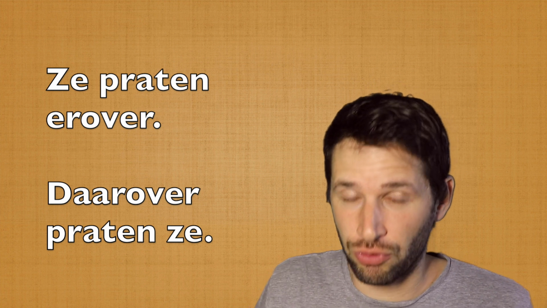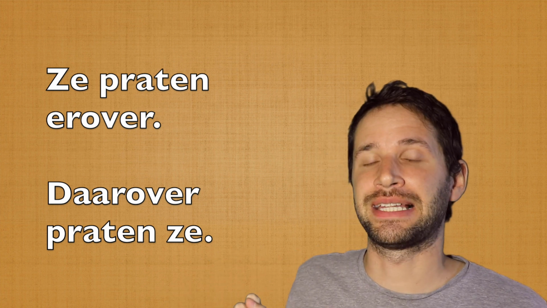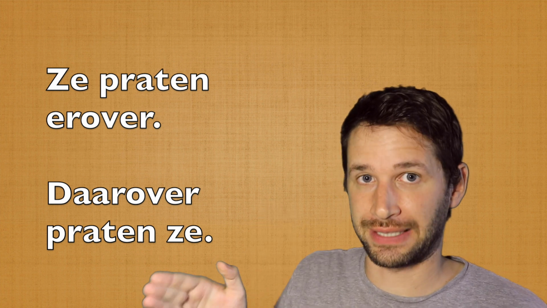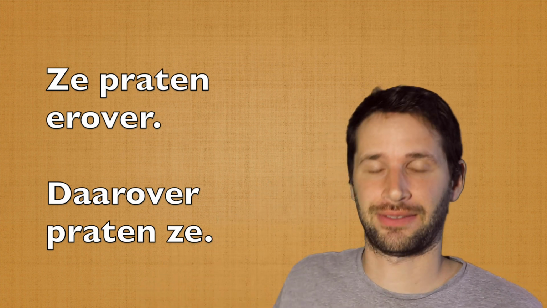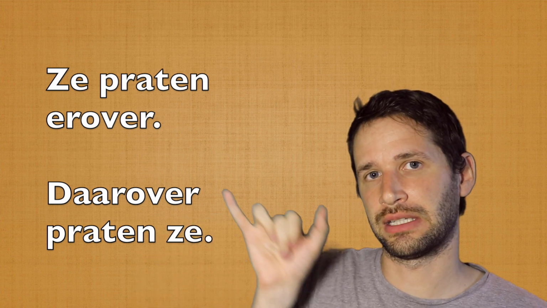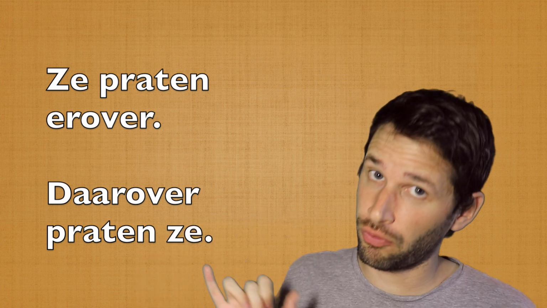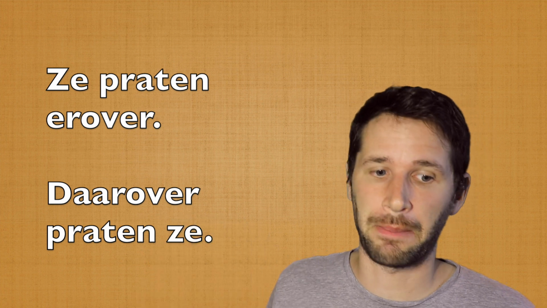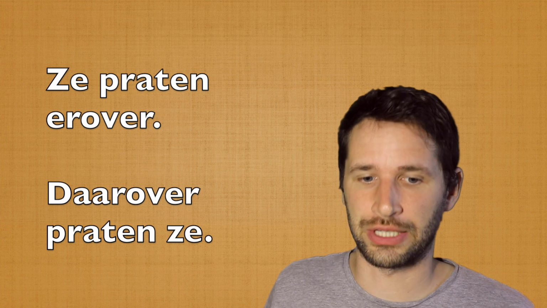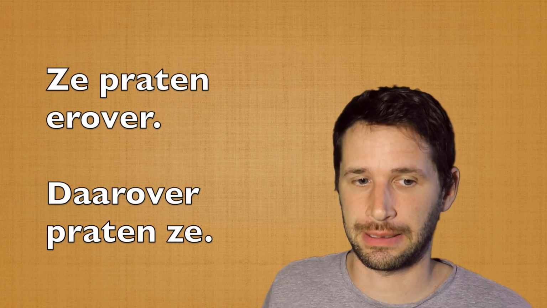And daarover, the daar replaces the dat. So it's more specific. They're talking about that thing. So that's the difference between erover and daarover. And also erover, you cannot use it in the beginning of a sentence. Daarover you can use at the beginning of a sentence, but erover you can't start your sentences with it.